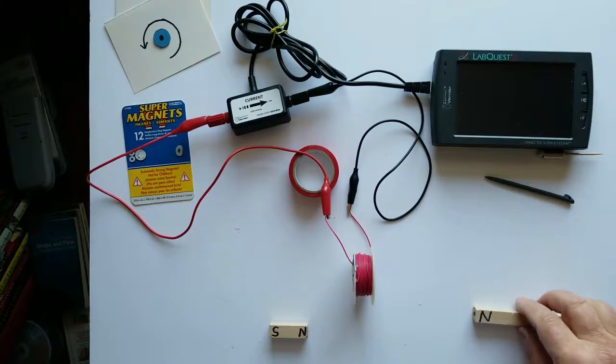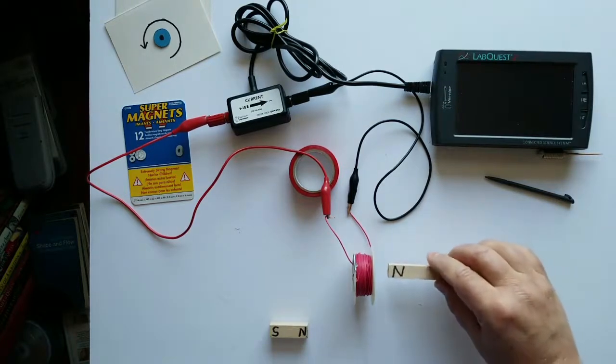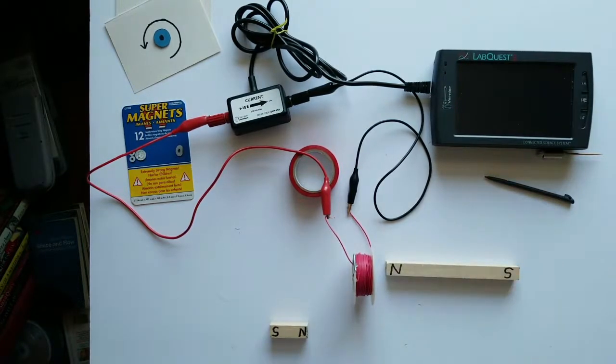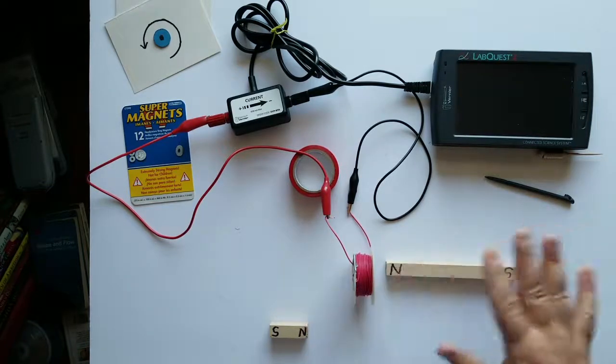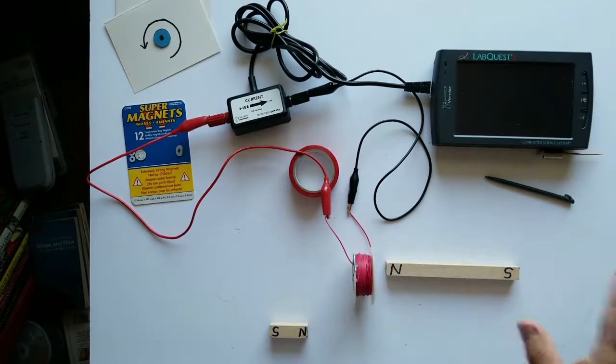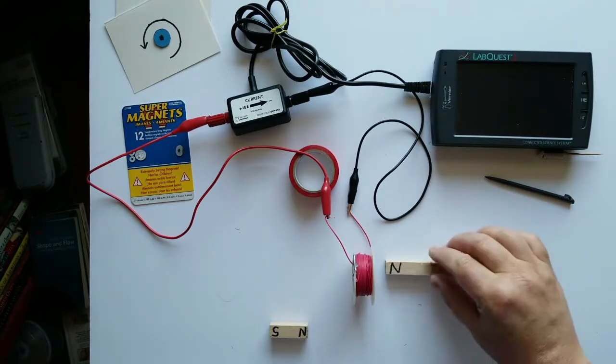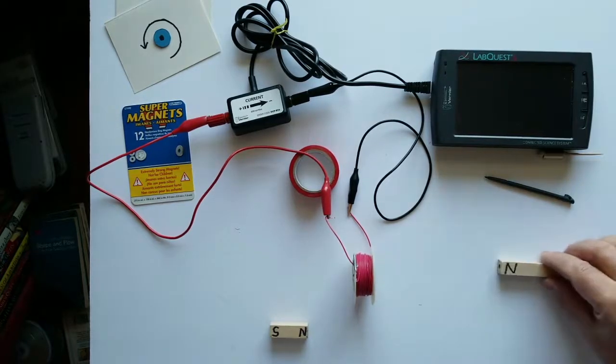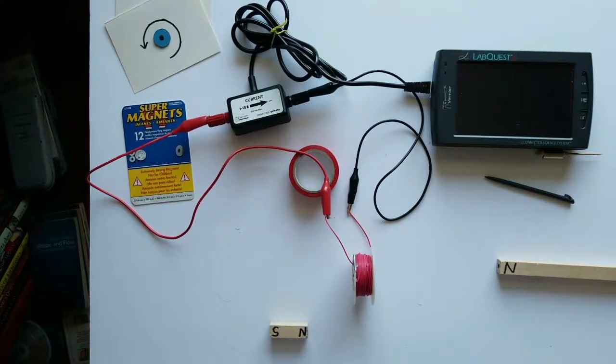But there's a second one. What if I took this North Pole and had it here? It's not moving, so there would be no current generated. You wouldn't see anything happening. But now I decide to move it away. Well, now Lenz's law says, wait, I don't want you to leave. I want you to stay where you were.